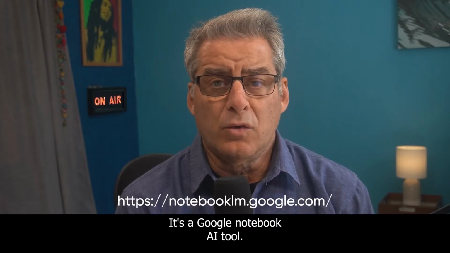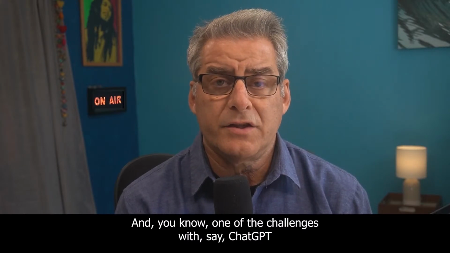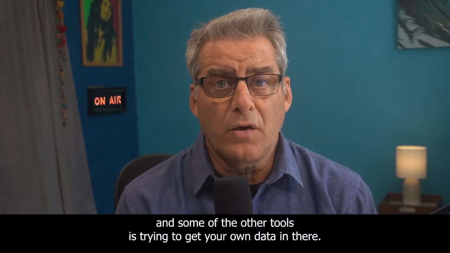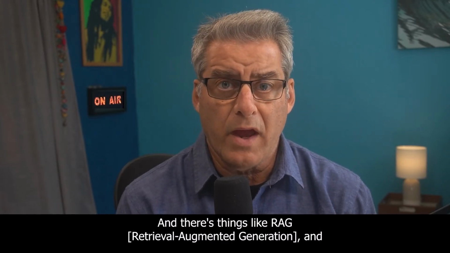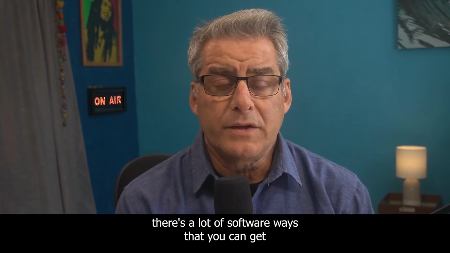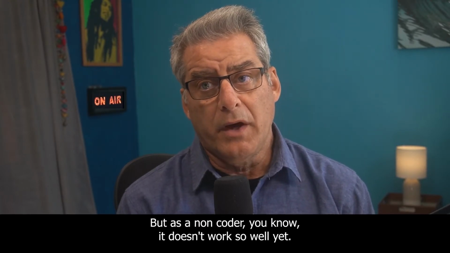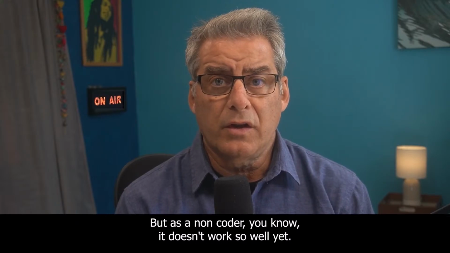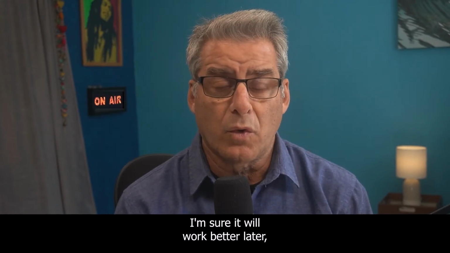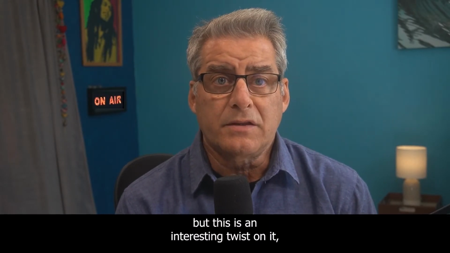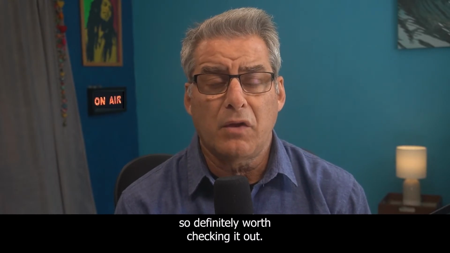notebooklm.google.com. It's a Google Notebook AI tool. One of the challenges with, say, ChatGPT and some of the other tools is trying to get your own data in there. There are things like RAG, and a lot of software ways you can get your own data in there to make it more relevant to your own search. But as a non-coder, it doesn't work so well yet. I'm sure it will work better later. But this is an interesting twist on it, so definitely worth checking out.